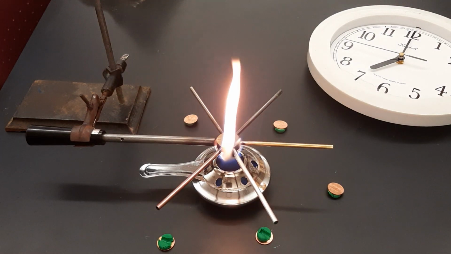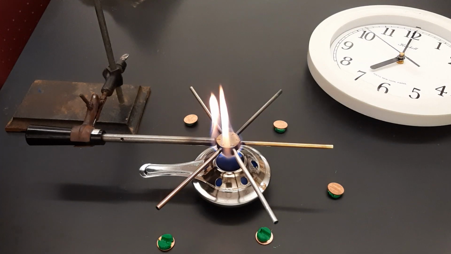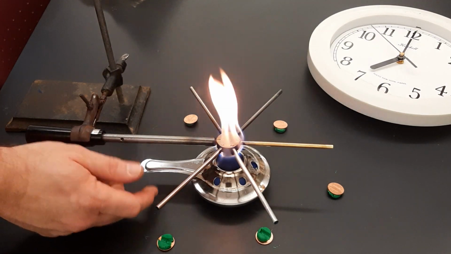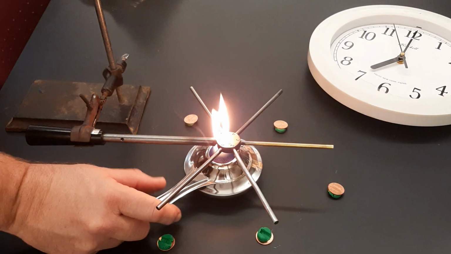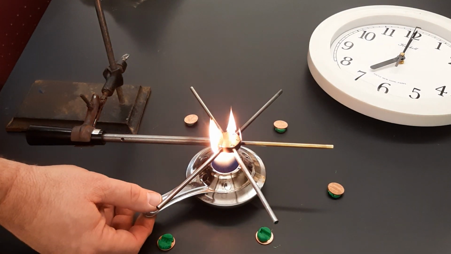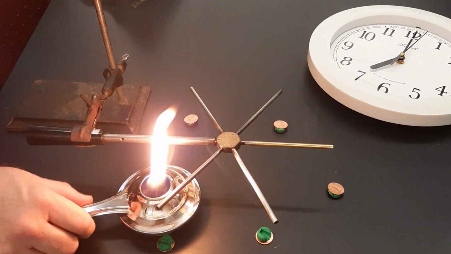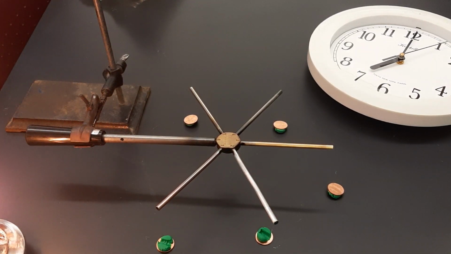Okay, now that's hot. Hot, hot, hot. So, can I turn you down? Even off, maybe. Alrighty. So, let's pull this out of the way. Whoosh, that's a bit toasty. Alrighty. So, what do we got over here?